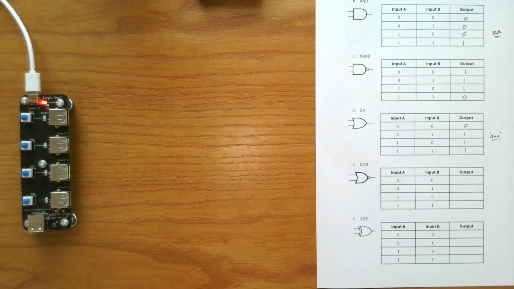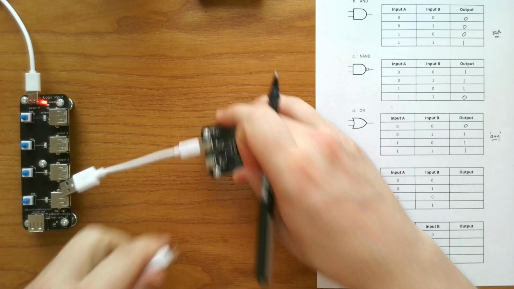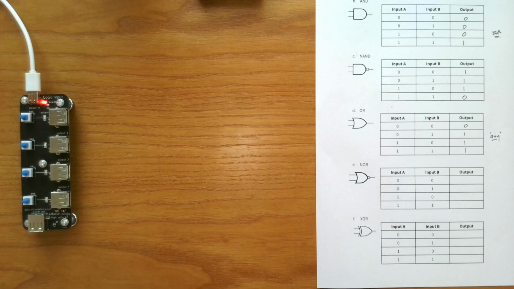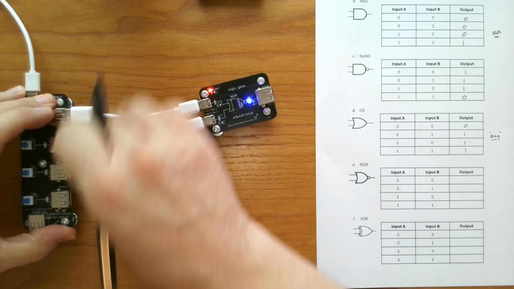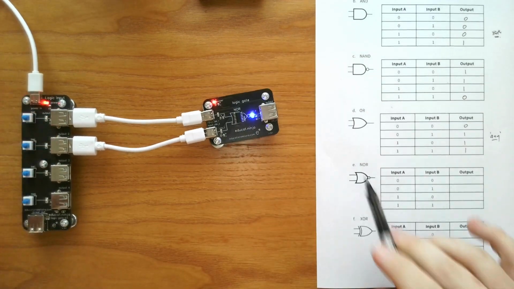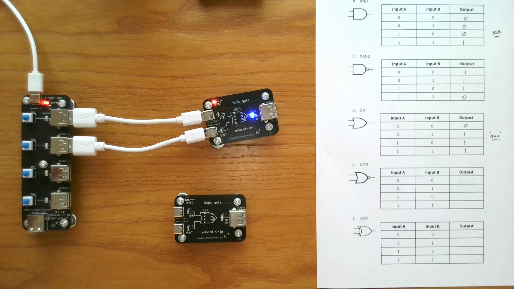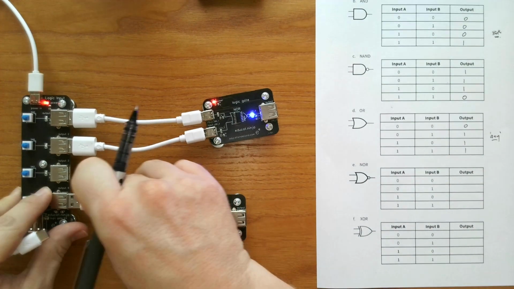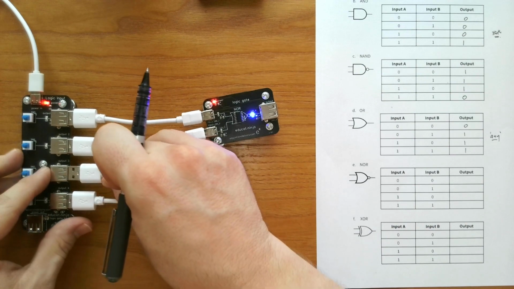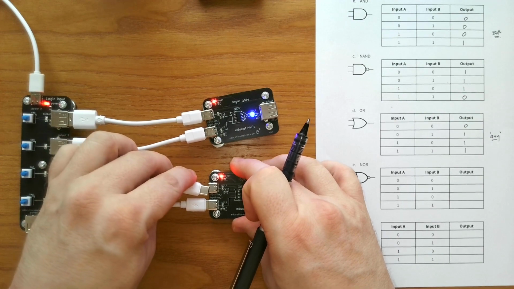Now, the next gate we'll look at is going to be a NOR gate. And again, you can see that the symbol for a NOR gate is the same. It's an OR gate, and then also with this circle afterwards. Okay, and if we just connect up an OR gate and a NOT gate, we can see them behaving in exactly the same way. So a NOR gate behaves in the same way as an OR gate, followed by a NOT gate.